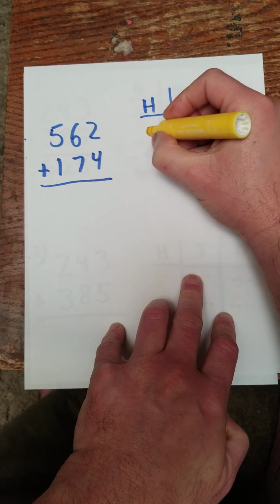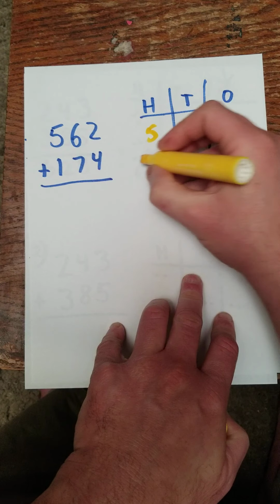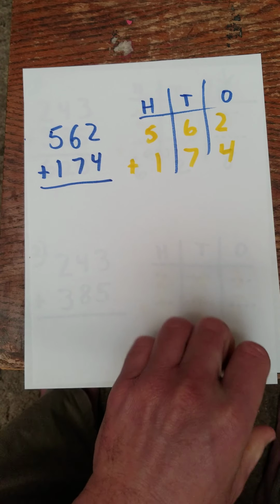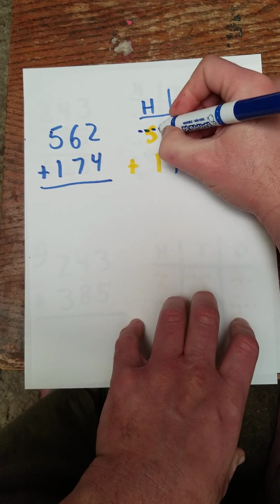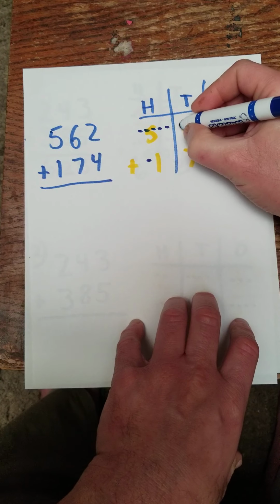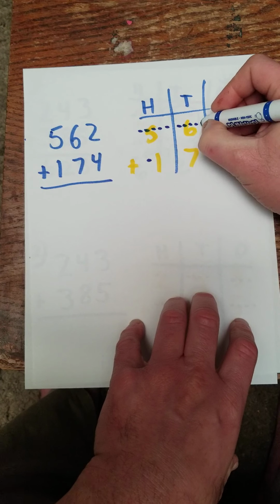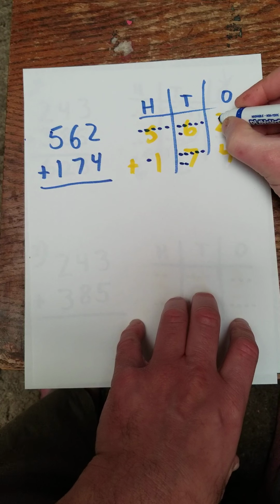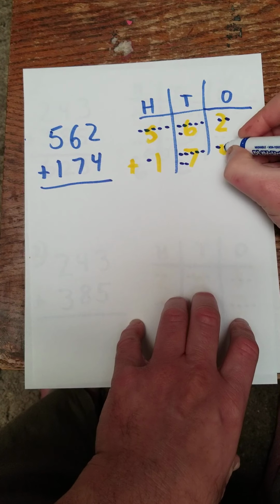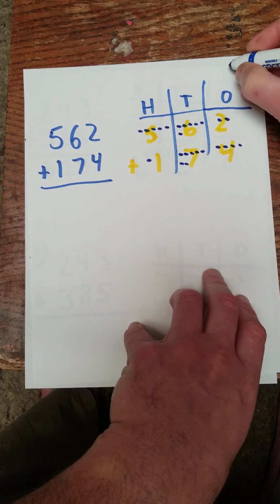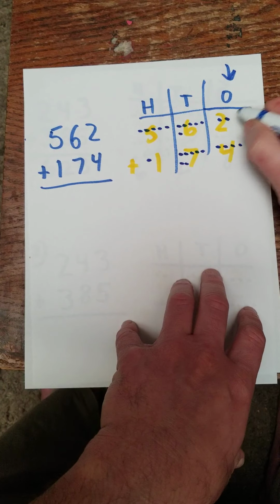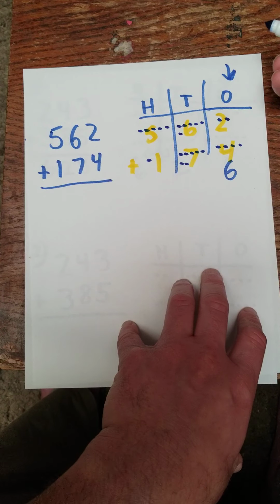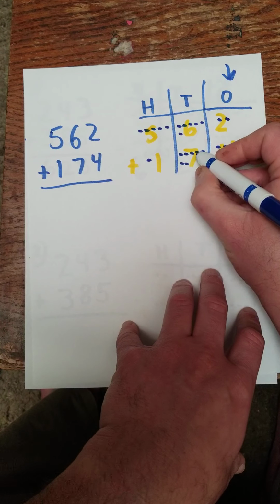All right, hundreds, tens, and ones. So we had 5 hundreds, 6 tens, and 2 ones, and we're adding 100, 7 tens, and 4 ones. So we start with 500s, and we're adding 1 more. We start with 6 tens, and we're adding 7 more. We start with 2 ones, and we're adding 4 more. So starting with the ones, we have 2, and we added 3, 4, 5, 6. And then we add together the tens. We had 6, 7, 8, 9, 10.